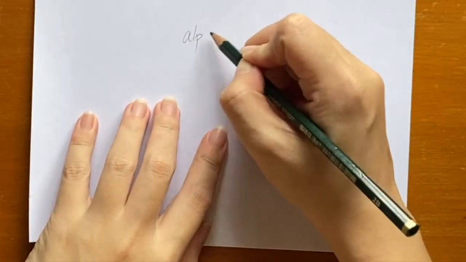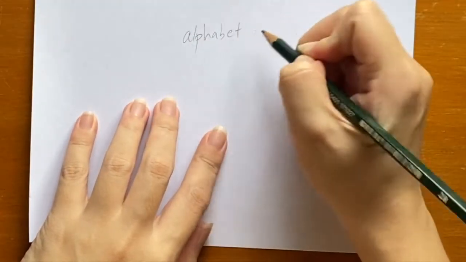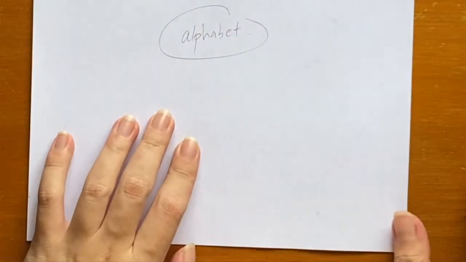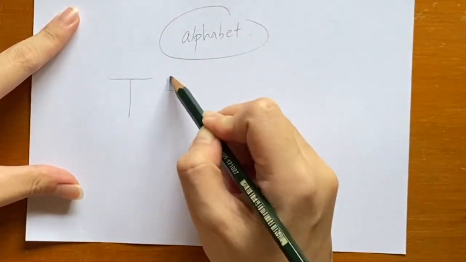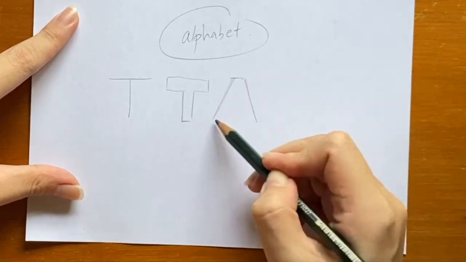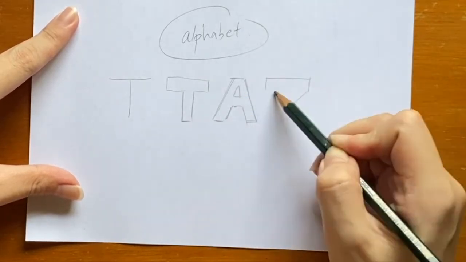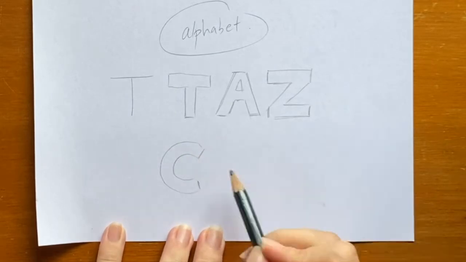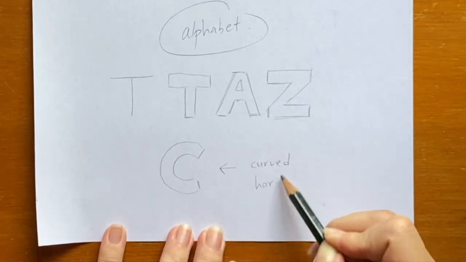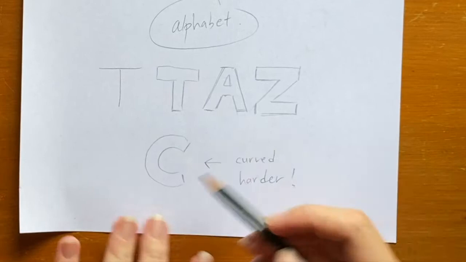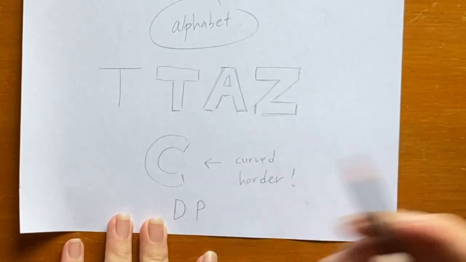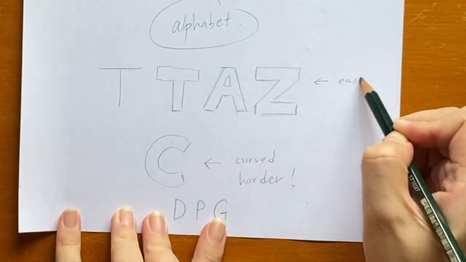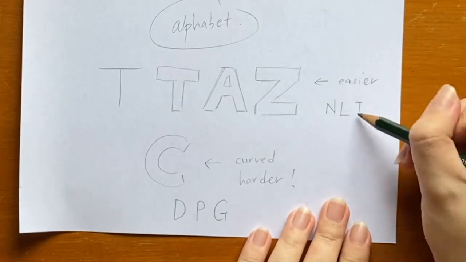So let's plan out how we want to draw our alphabet on the paper. Let's draw our alphabet in 2D form, meaning with thickness. These are alphabets with sharp angles. And then this is an alphabet with curved border, which will be harder. Other examples that have curves are D, P, and G. The angular alphabets are easier to create because there are no curves involved.